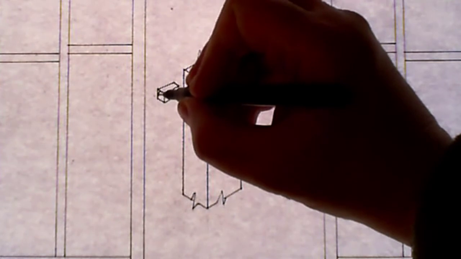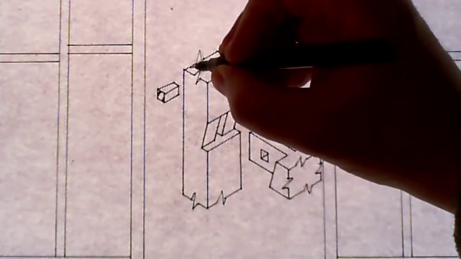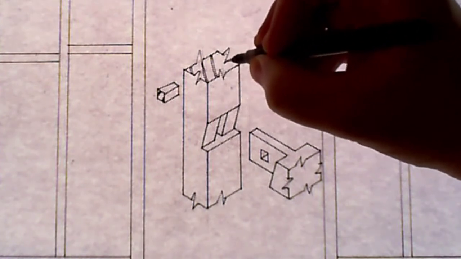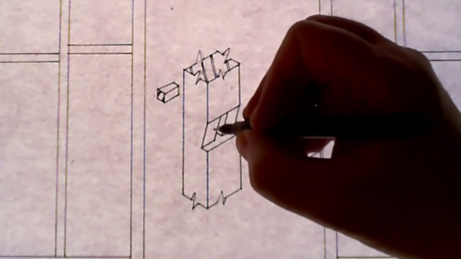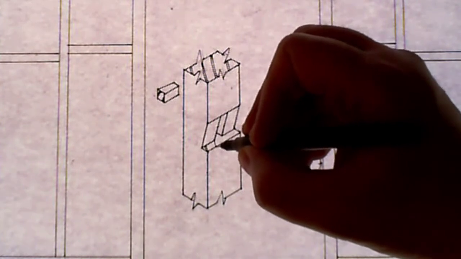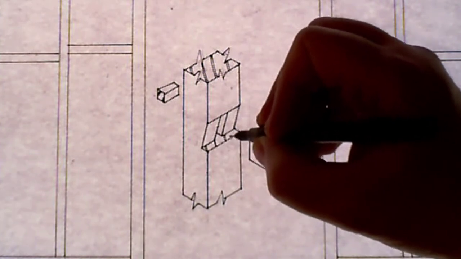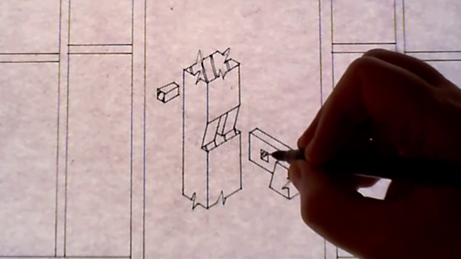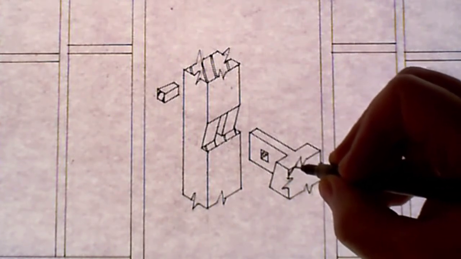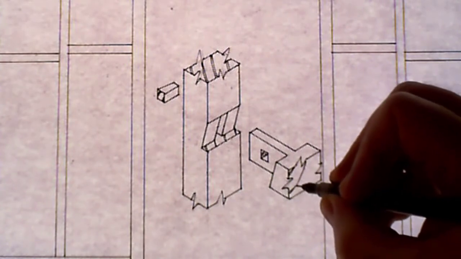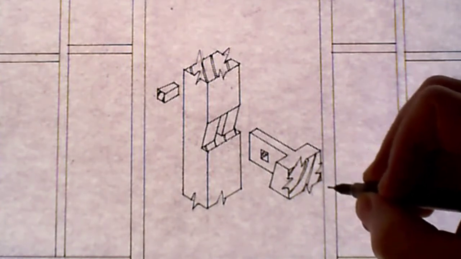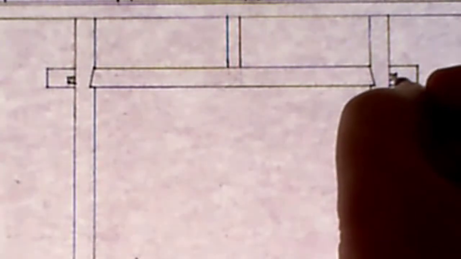Okay, I'm just going to put in the end grain details here, and detail the end grain there.